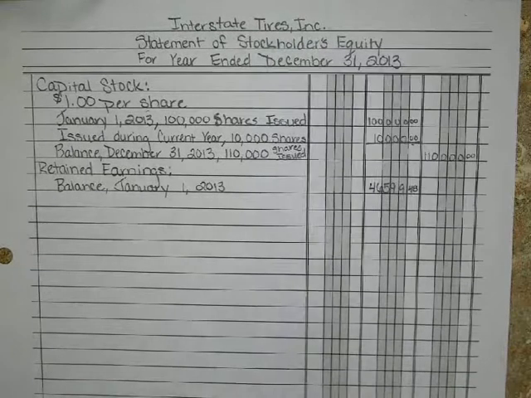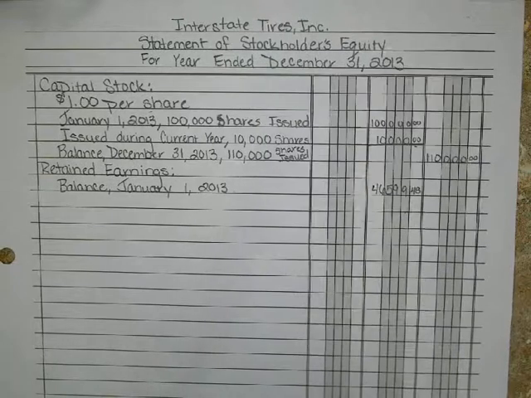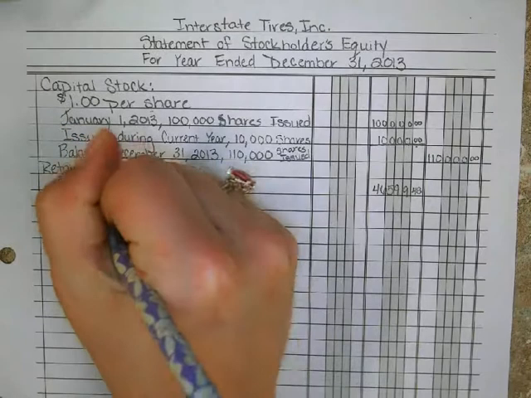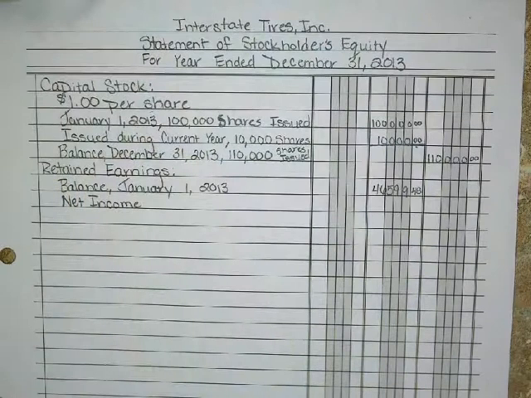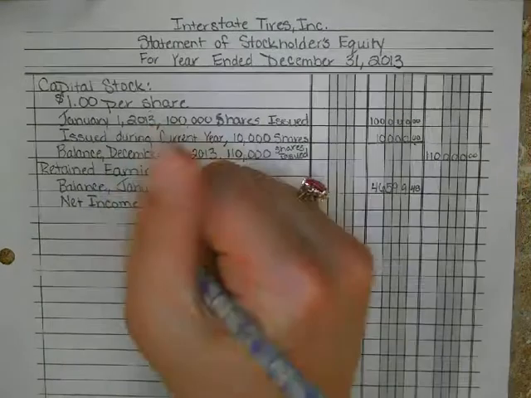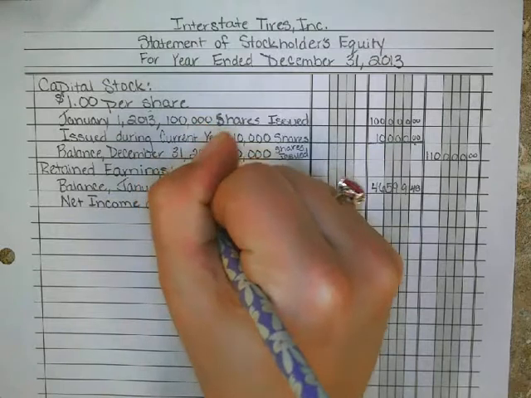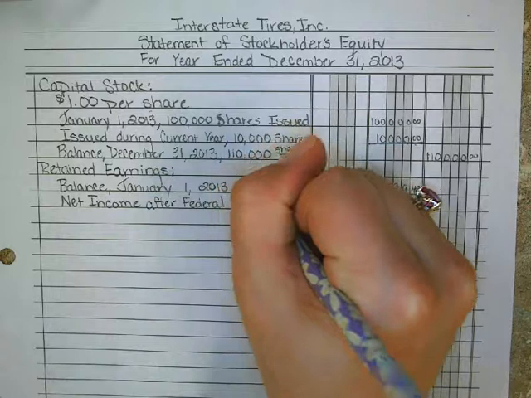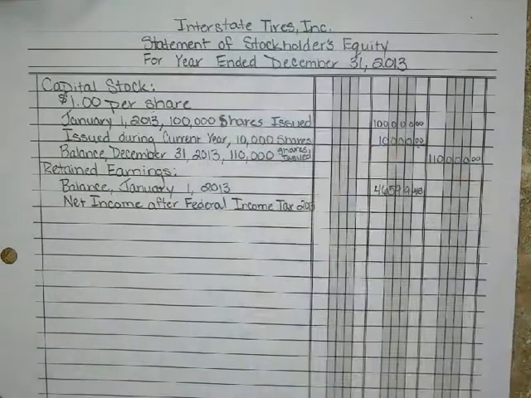What else is going to affect our retained earnings throughout the year? Net income. Our net income. Now, we have two different net incomes. We have net income before federal income tax, and we have net income after federal income tax. Which one do we want to write in our retained earnings? We want to write the after. Okay? We want to write the after federal income tax. Why do we want to write the after and not the before?